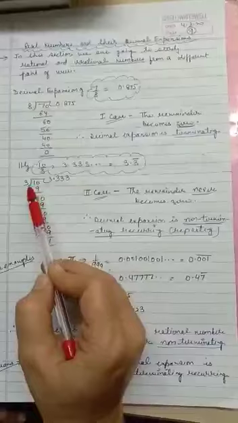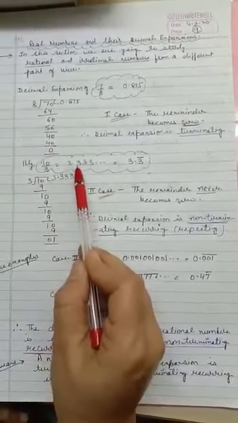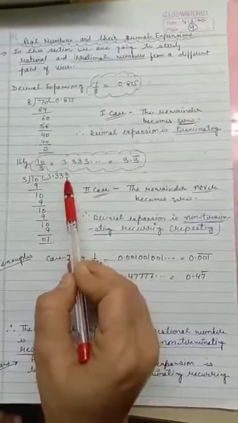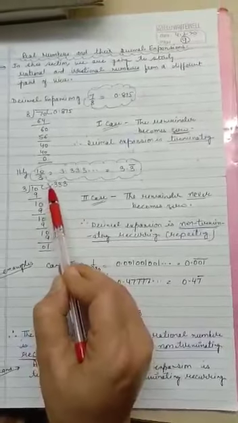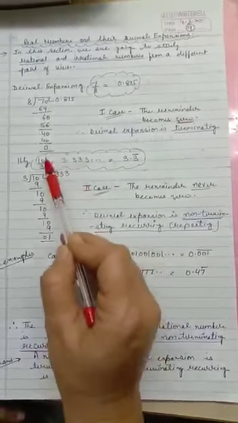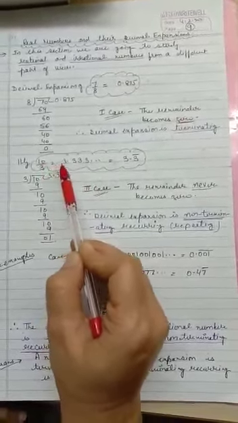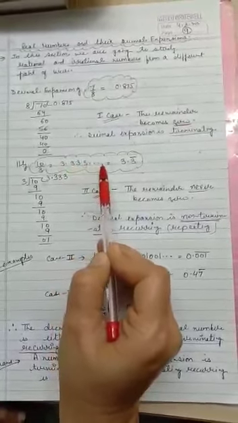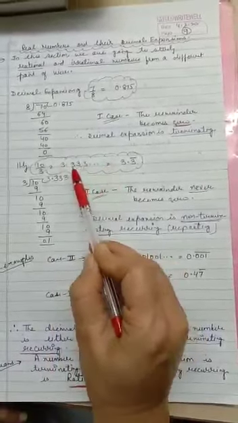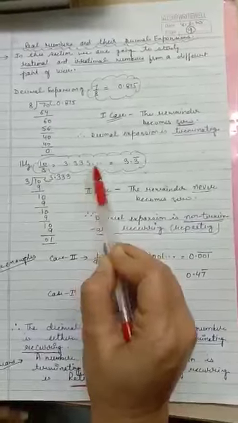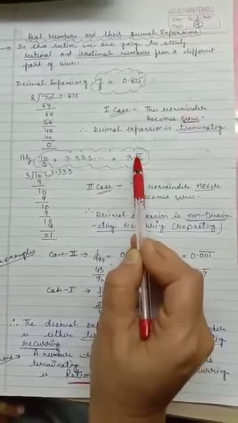Now similarly, 10 by 3. When we divide 10 by 3, the decimal expansion, that is the quotient, comes out to be 3.33 and so on. 10 by 3 is equal to 3.333 and so on. The number which is repeating again and again but not terminating is represented by bar.